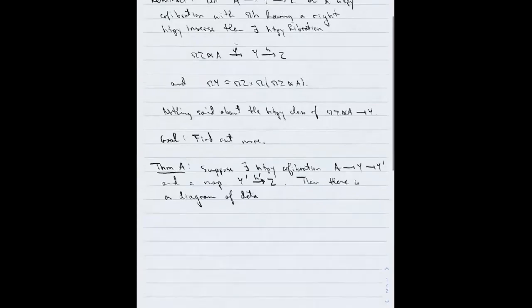then there's a diagram of, I'll just call it, various data.